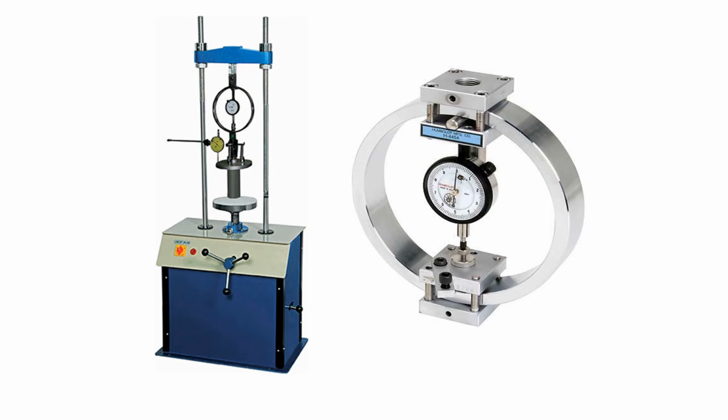The proving ring, as the name suggests, is in the form of a ring. The ring is made up of a special alloy which is distorted or deflected when the force is applied. Here we can have a micrometer, that is a dial gauge, or an LVDT, linear variable differential transformer, for more accuracy.